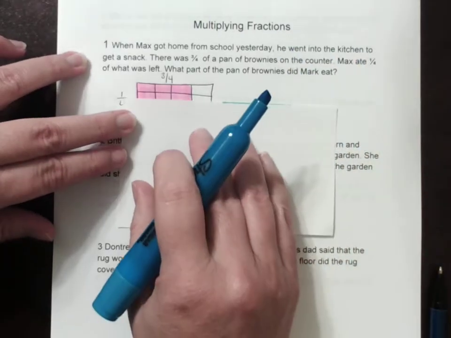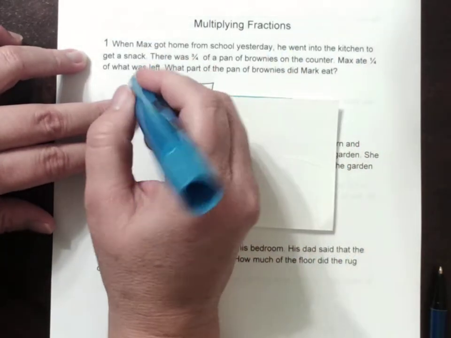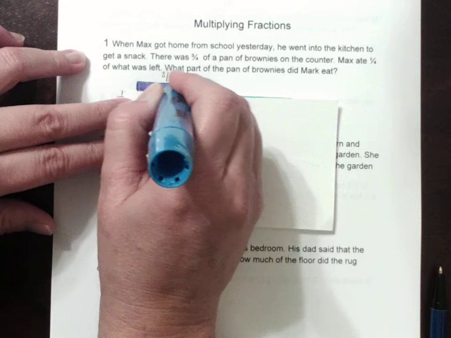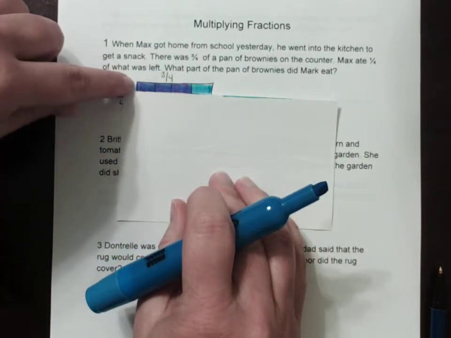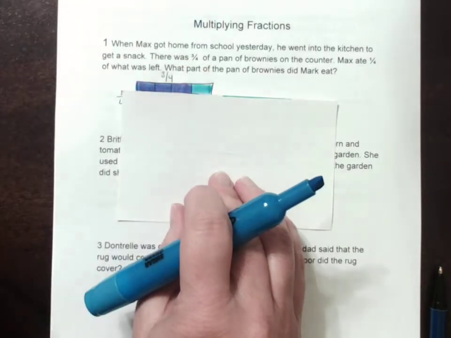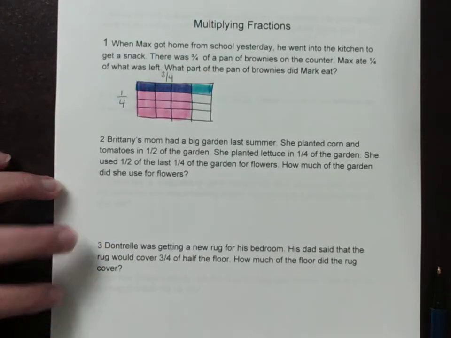And he ate 1/4, so we're going to shade this. We're going to start at the left and go all the way to the right. You've got to start at this end and go all the way to that end. Don't stop shading.